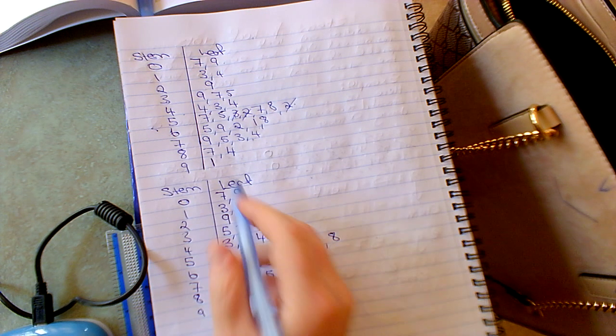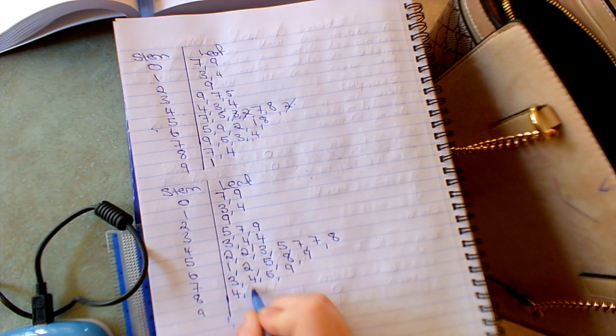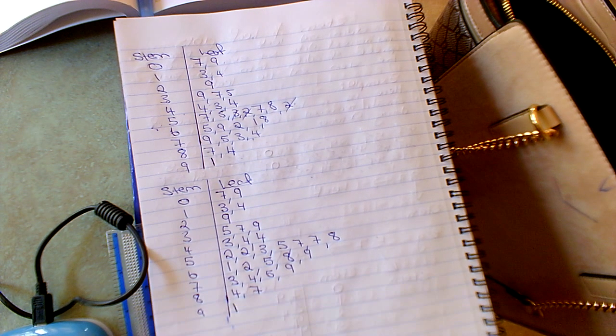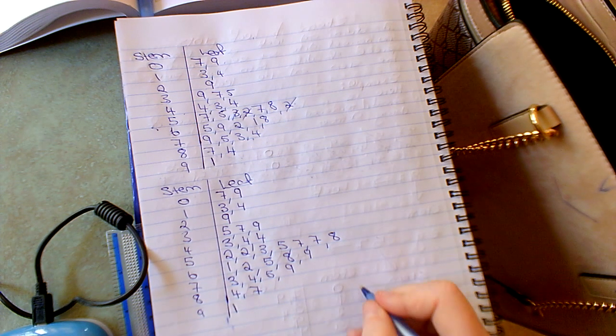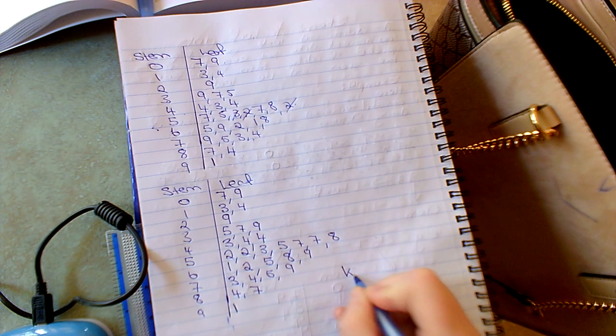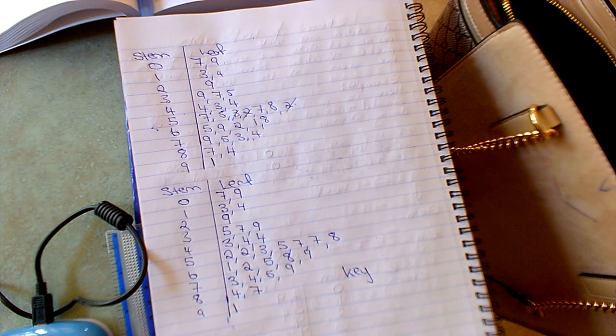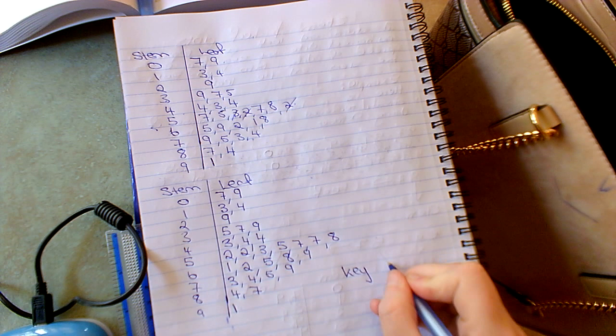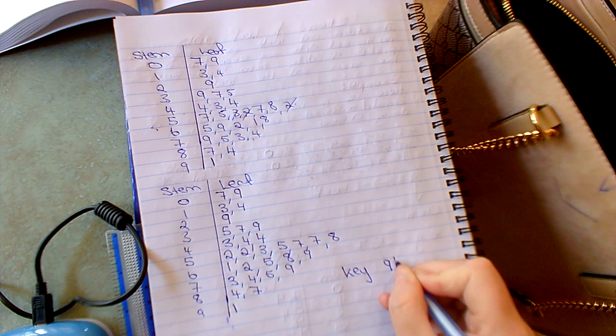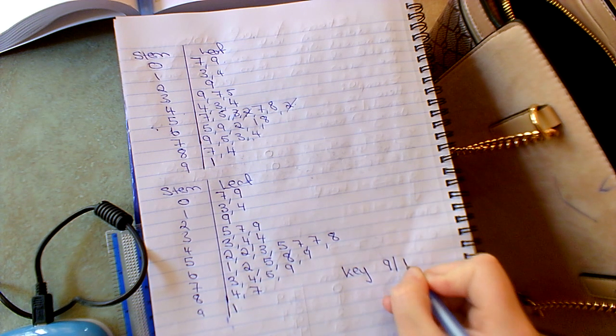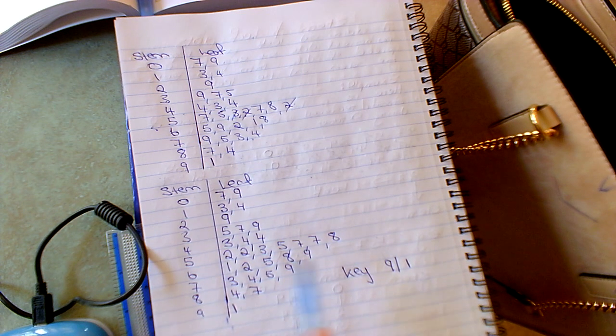And my 90s. The final thing, which is really, really important to put in, is a key. So I write down key. Okay, and I can choose any number whatsoever. I'll just choose the last number here. So I'm going to write 9 line 1. This is my key to show anyone reading this stem and leaf plot what it actually represents. So we know that 9 line 1 is equal to 91.